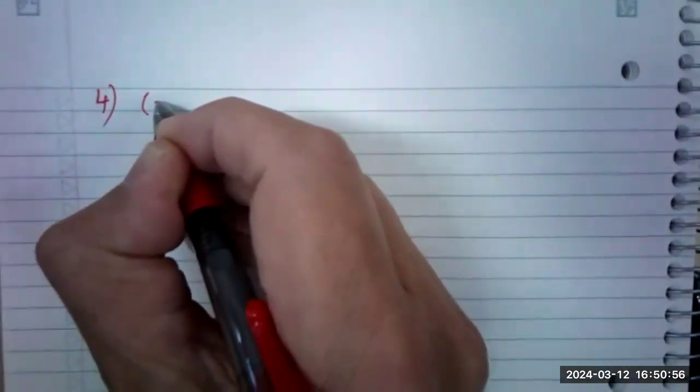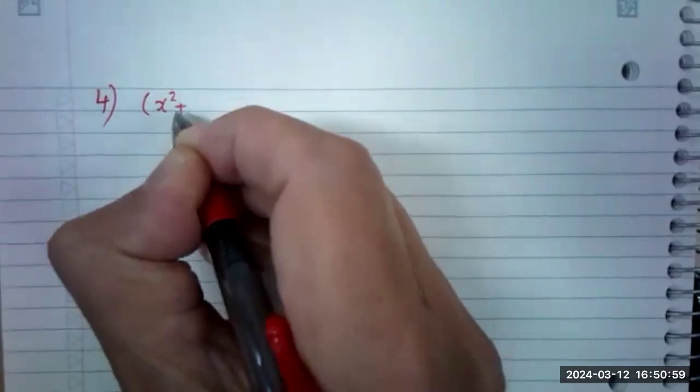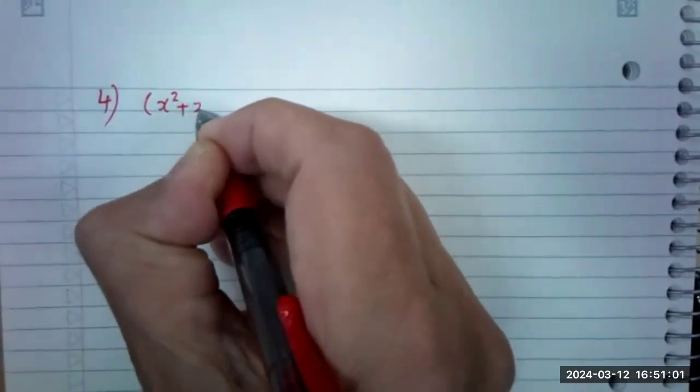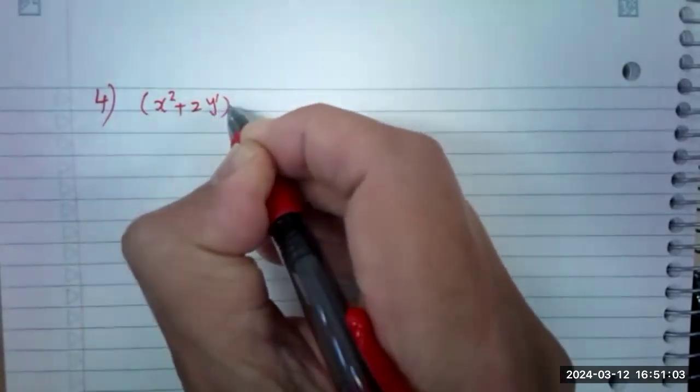So this is number 4, yes? This is the equation. Look at this equation. It's quite interesting. I think it's from your book. There's something interesting about this one.